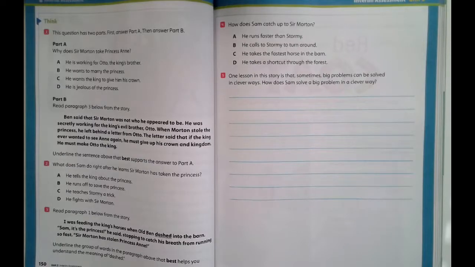Number 5. One lesson in this story is that sometimes big problems can be solved in clever ways. How does Sam solve a big problem in a clever way? Go ahead and pause the video and press play when you're ready for me to go over the answers.